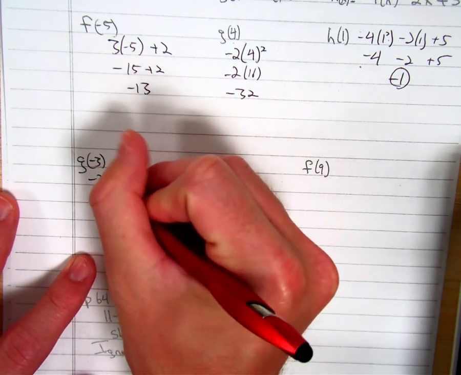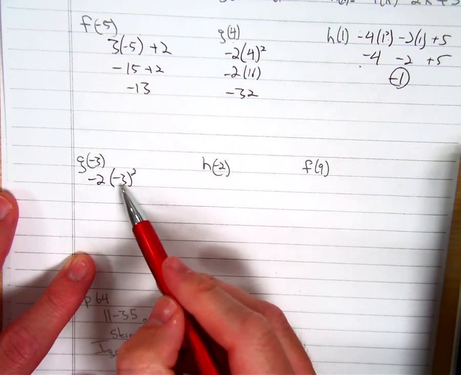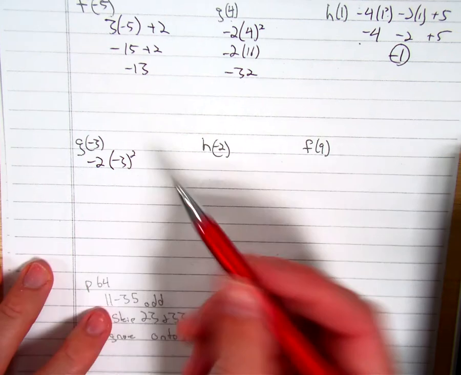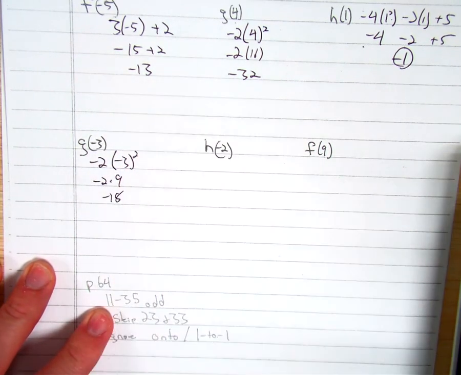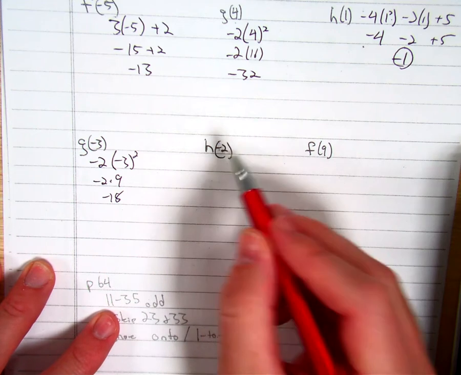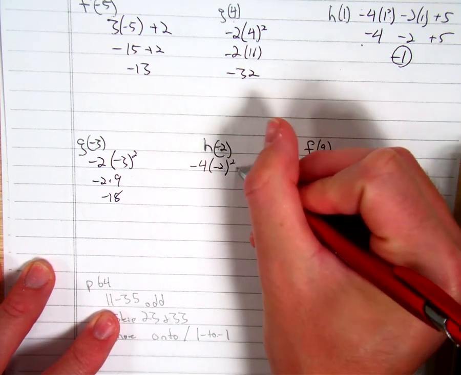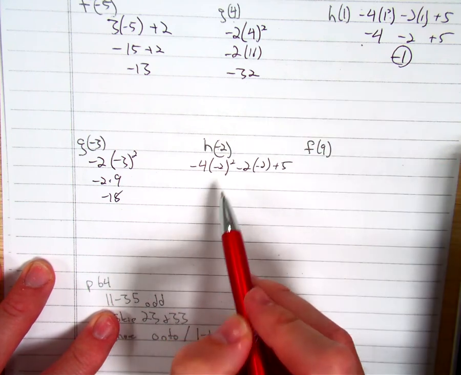g of -3: -2 times -3 squared. -3 squared, be smarter than your calculator. -3 squared is going to give you a positive 9. Times -2 is going to be -18. h of -2, we got -4 times -2 squared minus 2 times -2 plus 5.